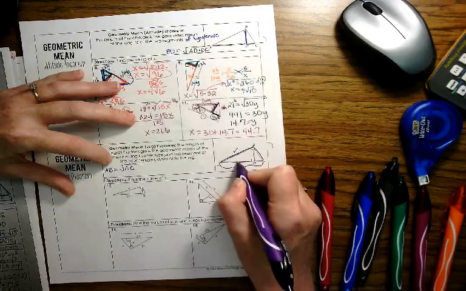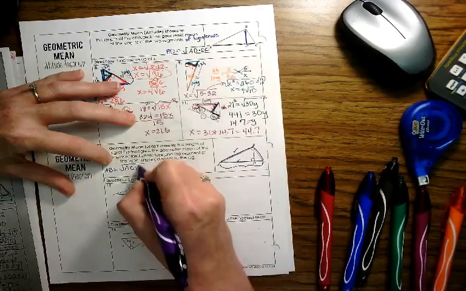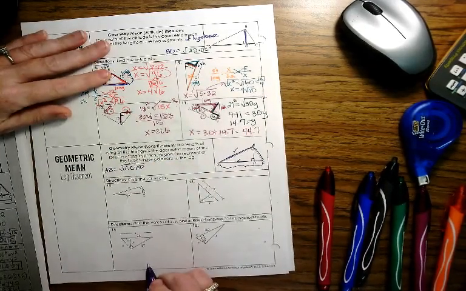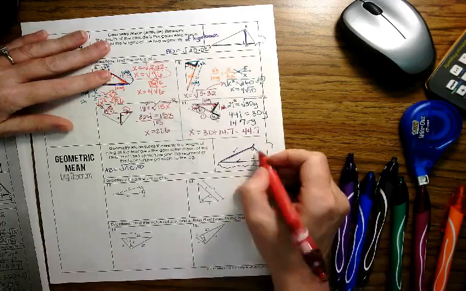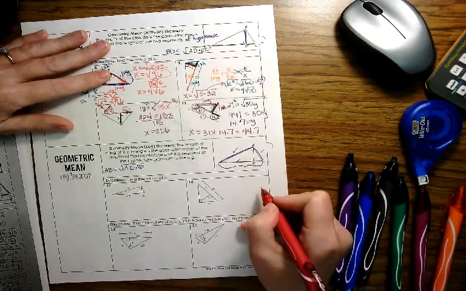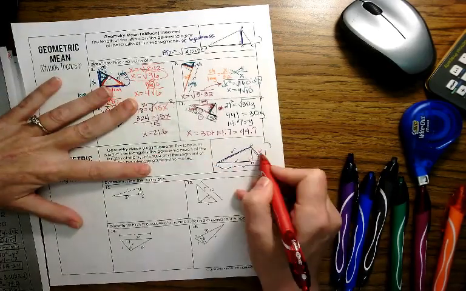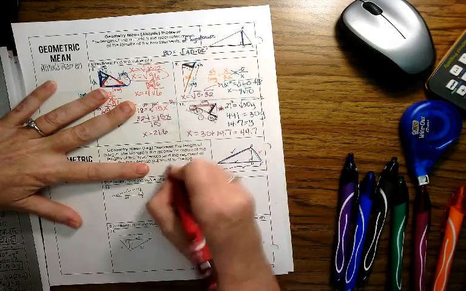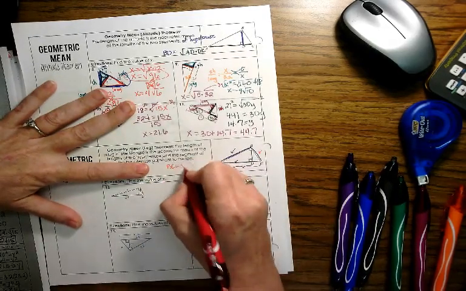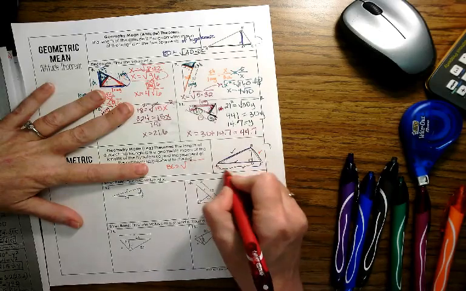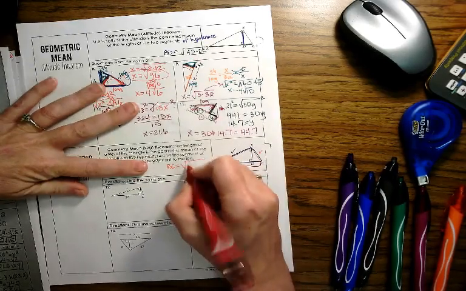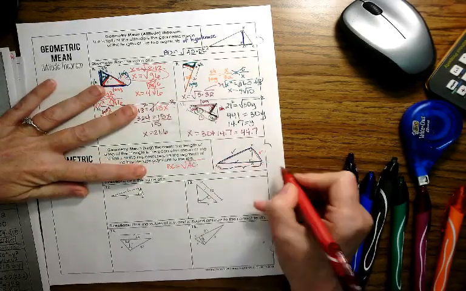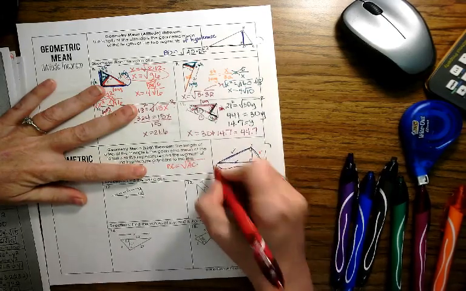But what if I wanted to play with this leg of the triangle? The length of this leg of the triangle, so BC, is the geometric mean of, again, the whole hypotenuse and this little piece of the hypotenuse. So again, we're playing around with the chunks of hypotenuse. And you've got these guys.